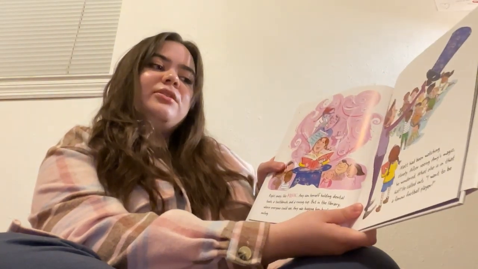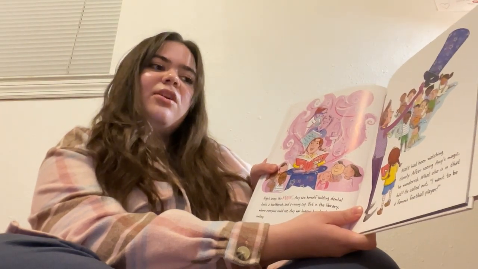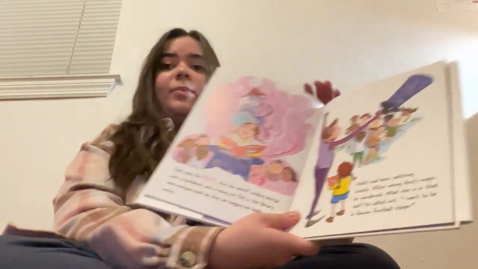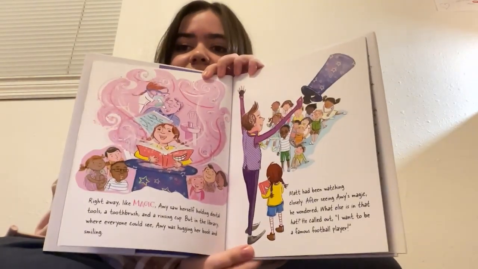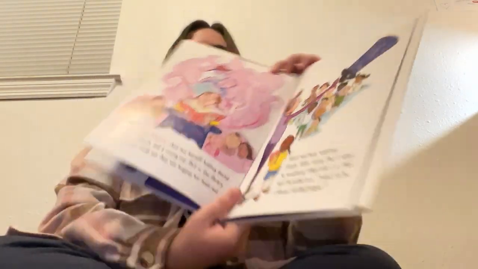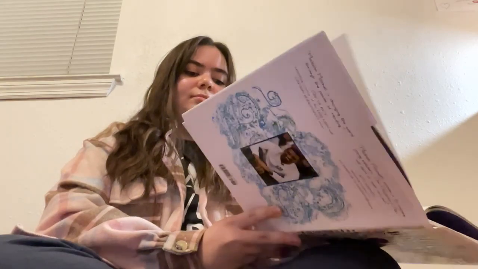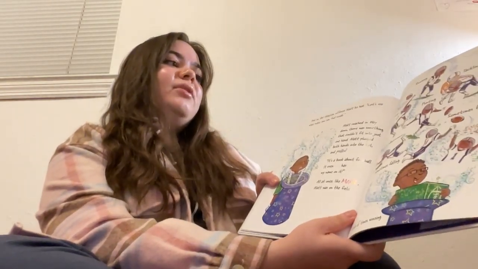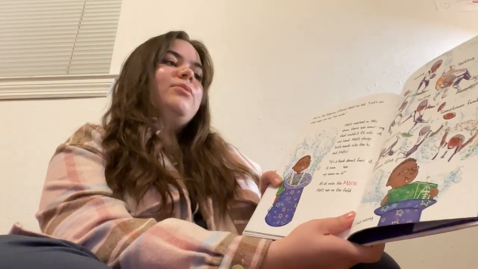Matt had been watching closely. After seeing Amy's magic, he wondered, what else is in that hat? He called out, "I want to be a famous football player." And so, the magician offered Matt his hat. "Let's see what magic you can find inside."